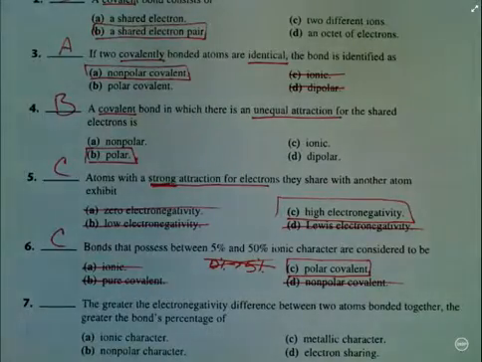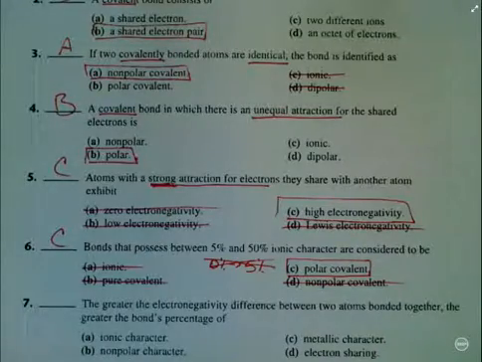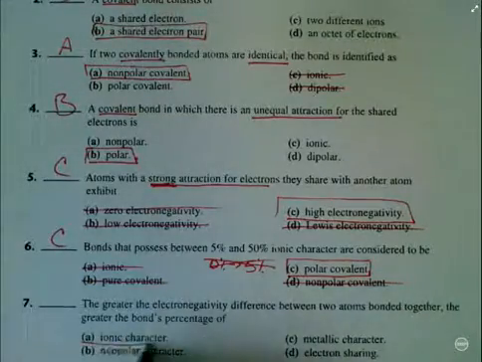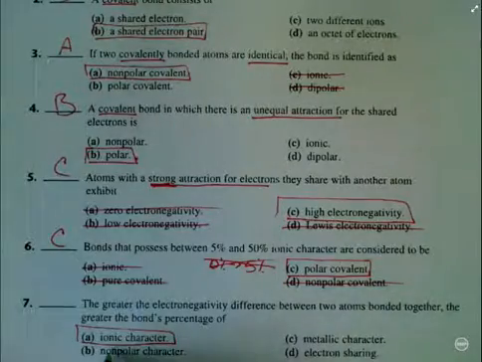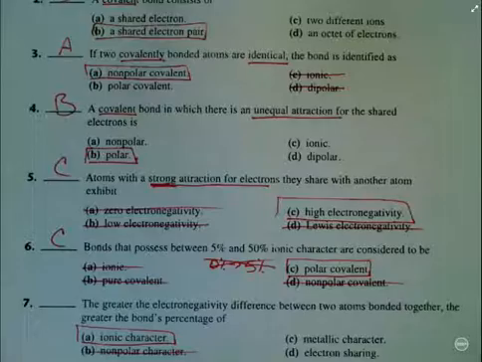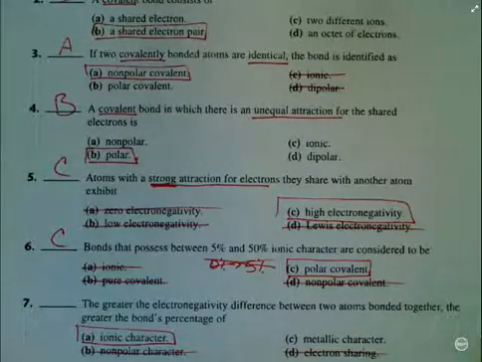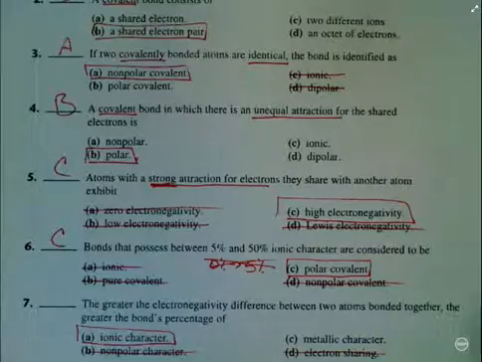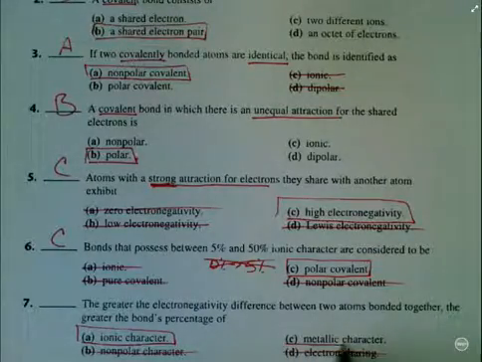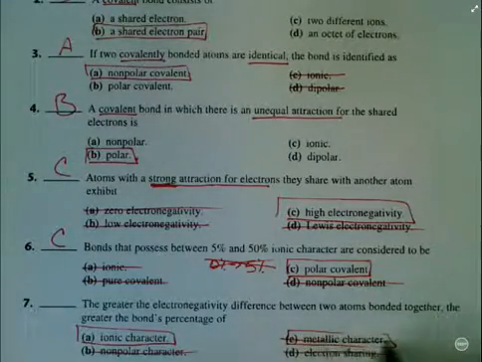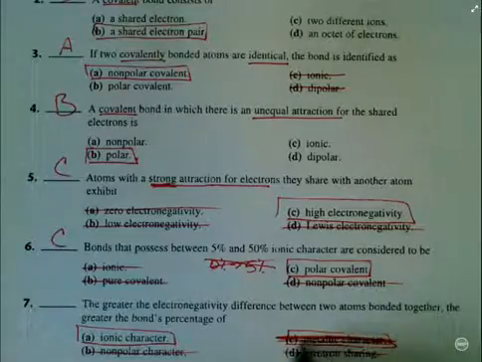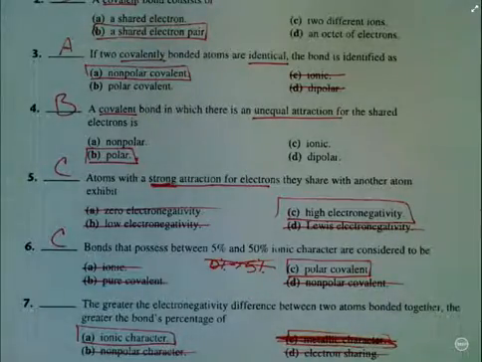And so going back to the way this question is worded, the greater the electronegativity difference between 2 atoms that are bonded together, the greater the bond's percentage of ionic character. When we have larger electronegativity, we're actually moving away from the nonpolar covalent character. We're moving away from the sharing character because that's what covalent is, sharing. And when we're talking about metallic character, there's not going to be a large difference in electronegativity because they're all metals and they're all going to be wanting to donate electrons. They're all going to have a very low electronegativity to start with.